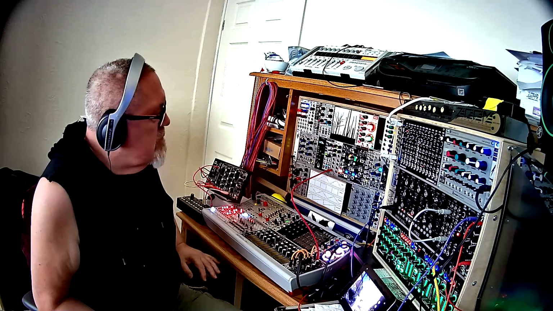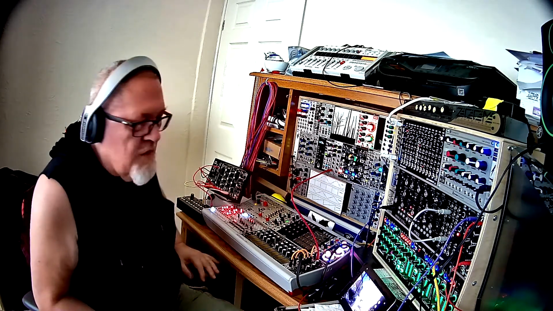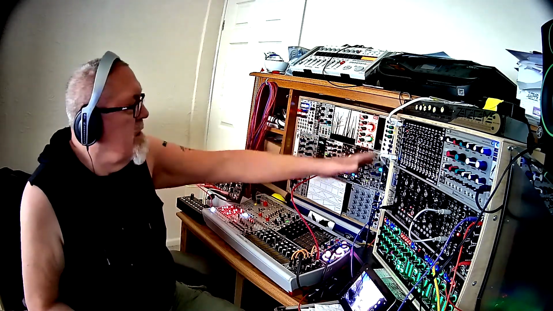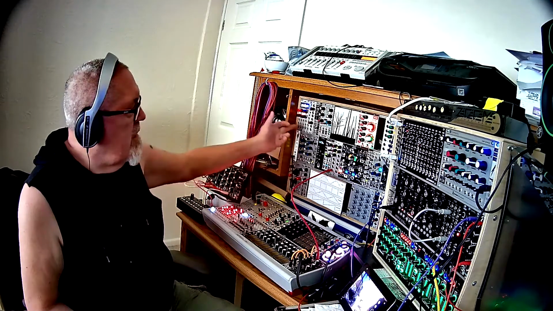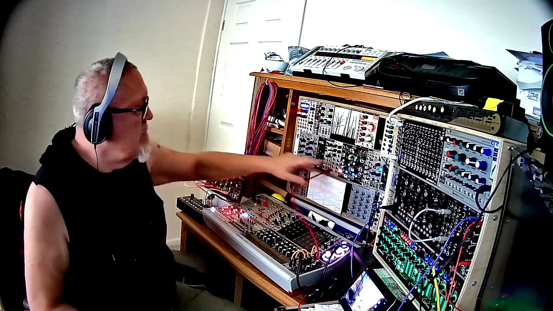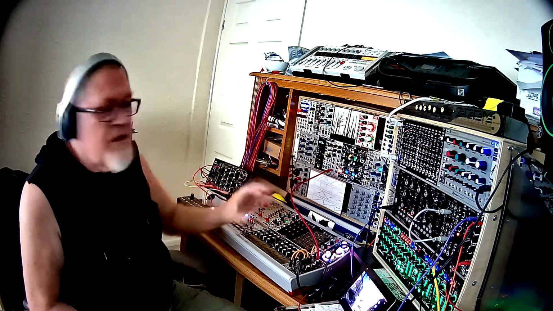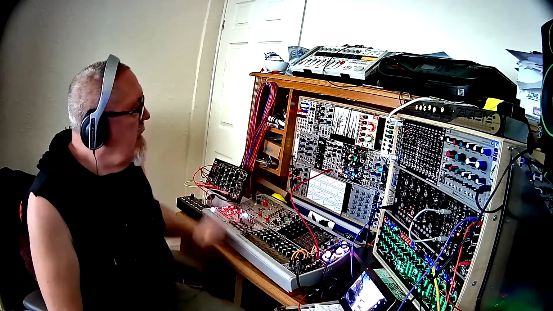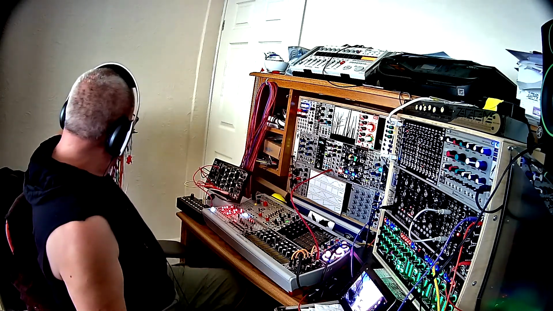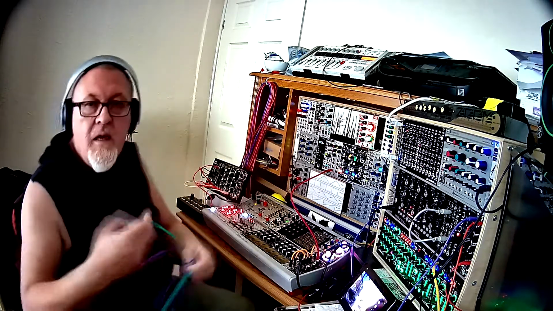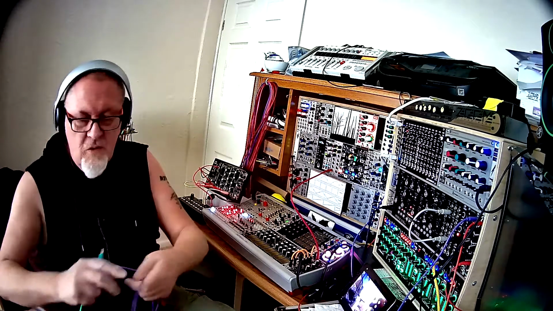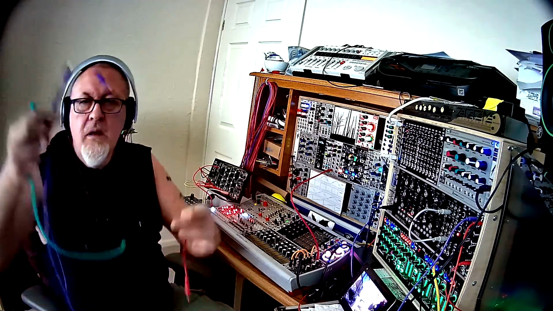And so what is modular synthesis? What is a modular synthesizer? Well, it is individual building blocks or modules that each do a certain thing, have a certain job, and you can interconnect them using various patch cables, as they're called, of different lengths.